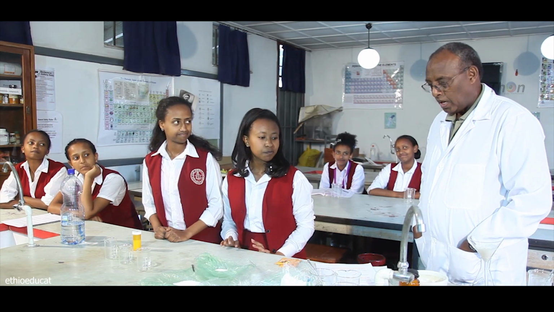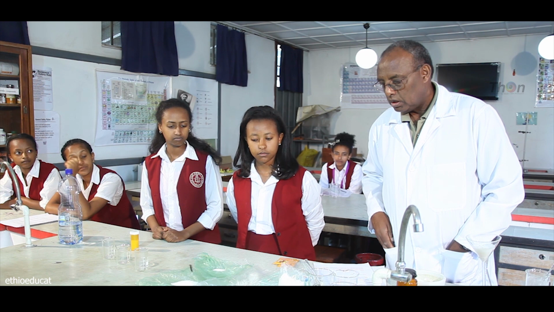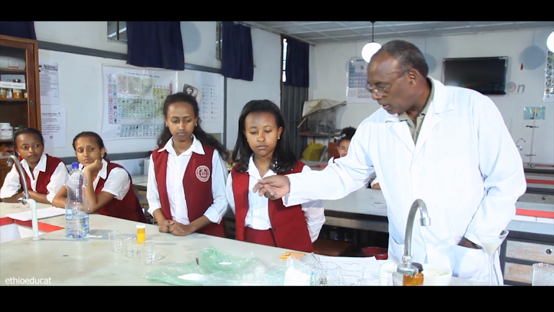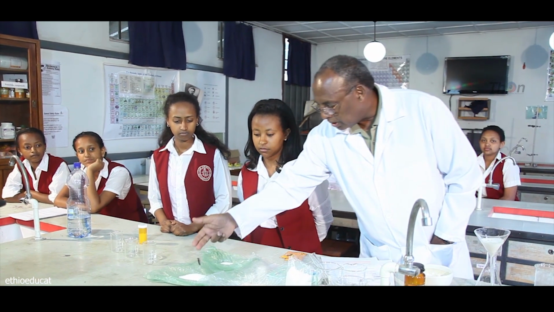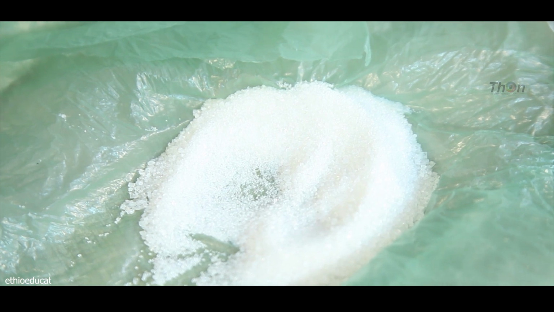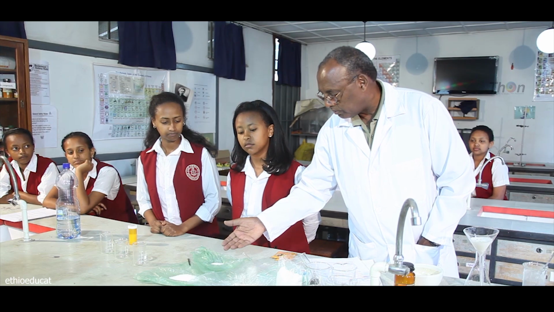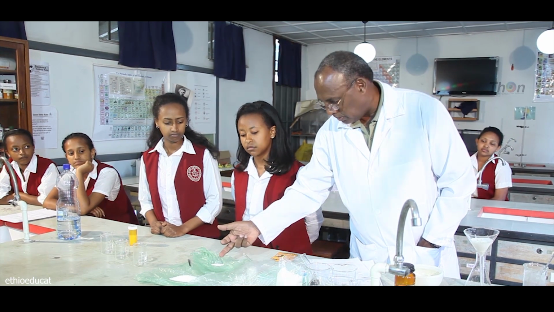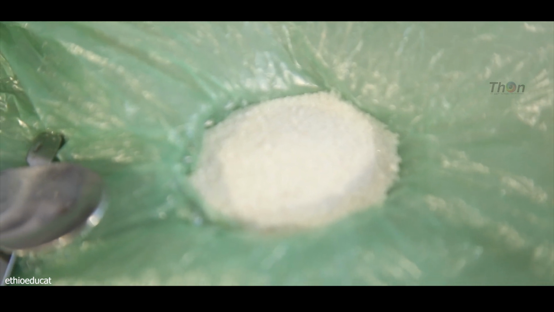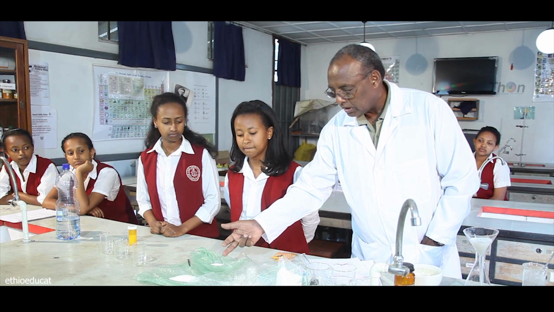Today we have 3 experiments to perform, all of them on solubility of substances. The substances that we will be working on are displayed over here. We have sugar, sucrose. This is from the local market.